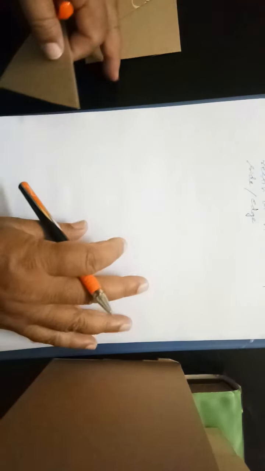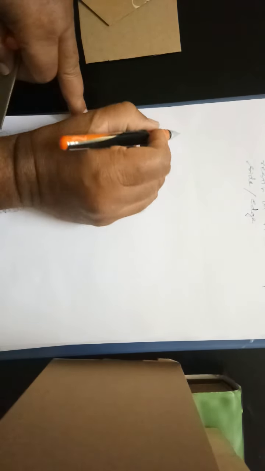You have to imagine the lamina to be completely resting on VP such that the edge on which it is resting on VP must be perpendicular to HP. If this is HP and this is VP, in this position, in the front view, you will see the true shape of the lamina. So we draw the XY line.